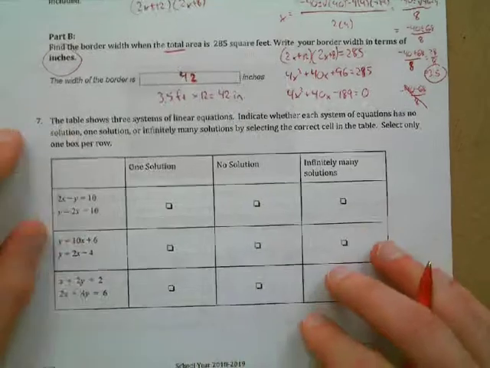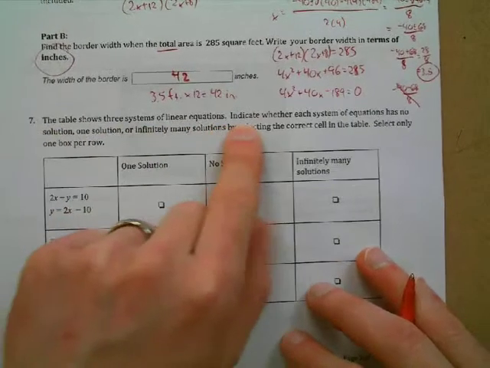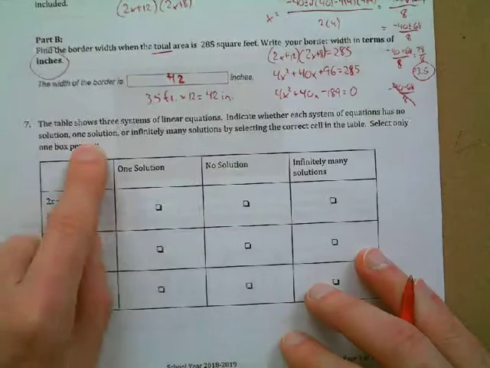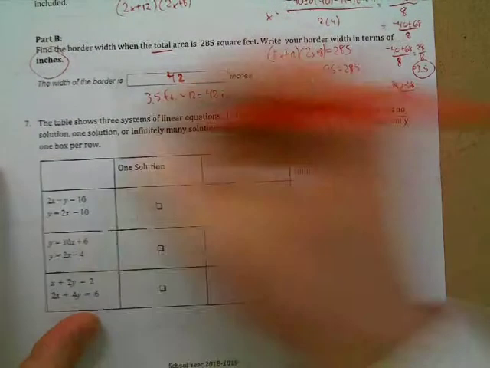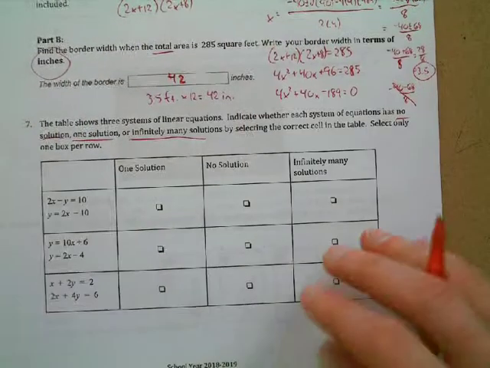7. The table shows 3 systems of linear equations. Indicate whether each system of equations has no solution, one solution, or infinitely many solutions, by selecting the correct cell in the table. Select only one box per row.